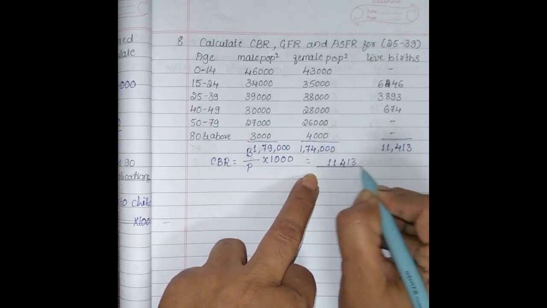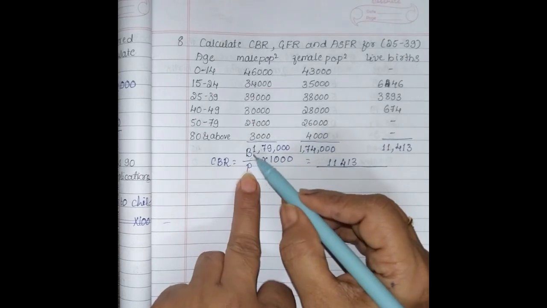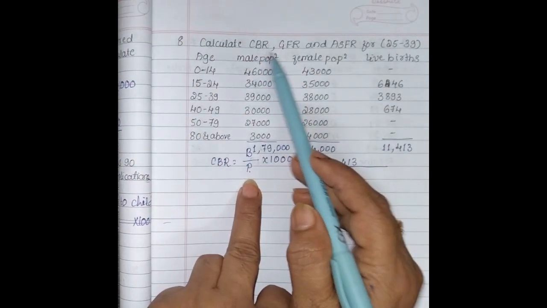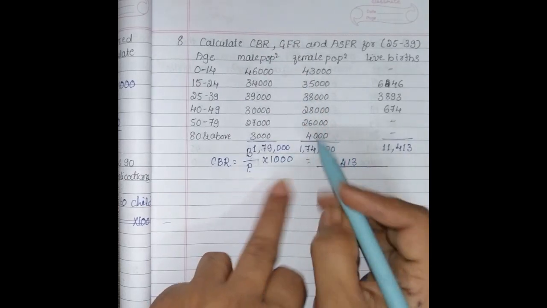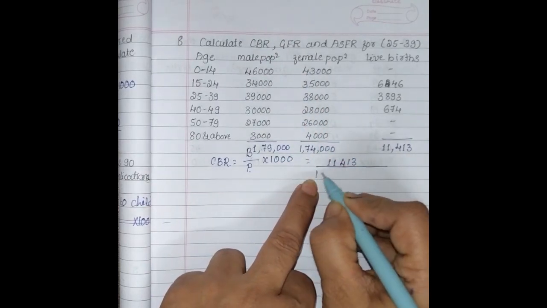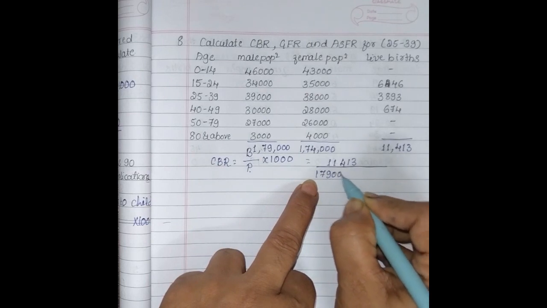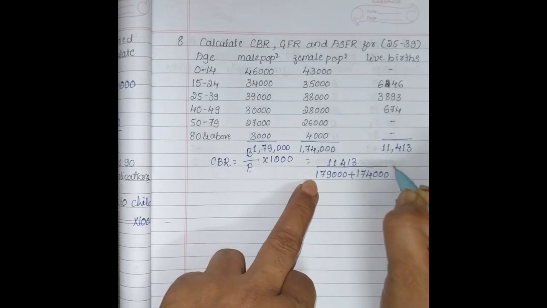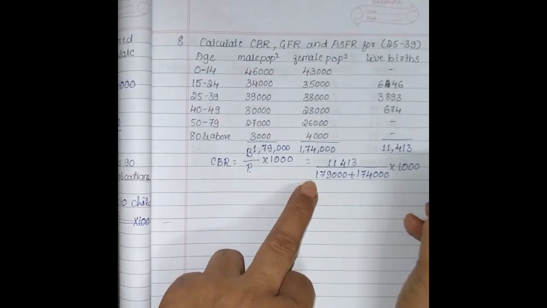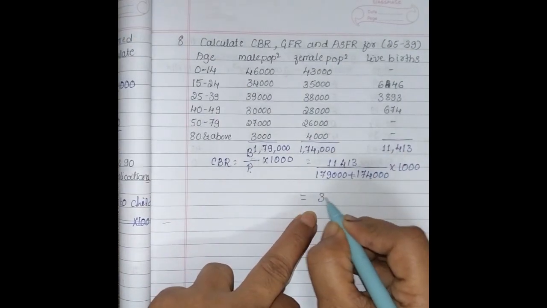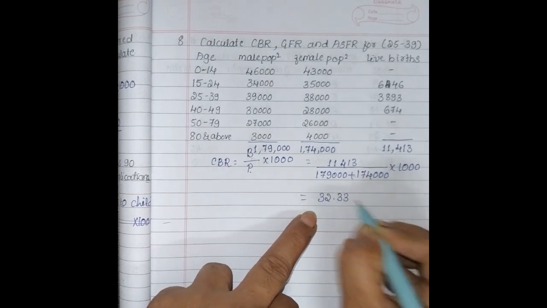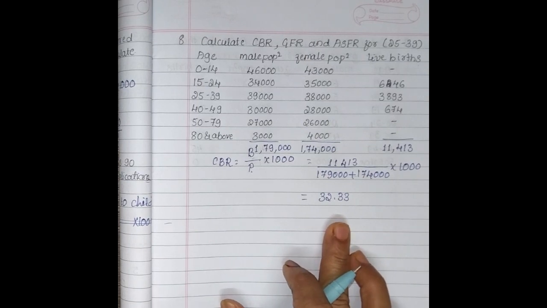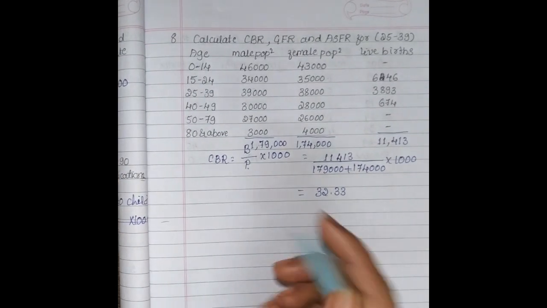Then you are substituting the 11,413 divided by total population. In CBR, we do not look at sex or age. It is the simplest and general method. That's why you have to take 1,79,000 plus 1,74,000 into 1,000. Then the answer becomes 32.33. The CBR is 32.33. Then what is the GFR?